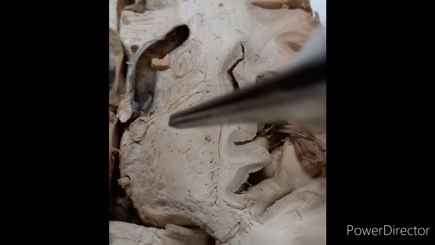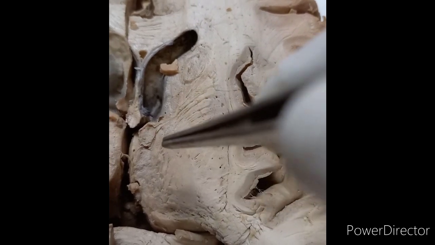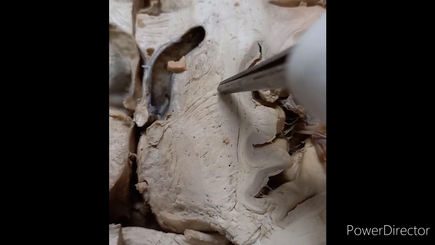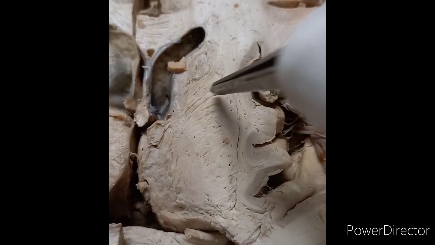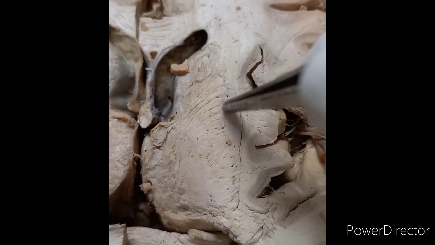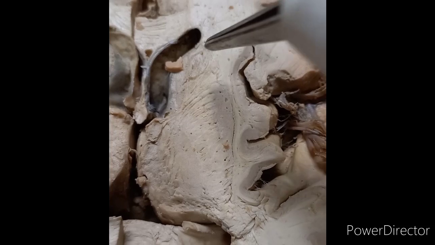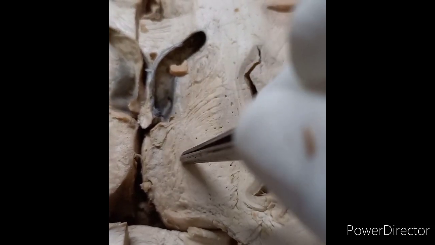So, this is thalamus, this portion is the head of the caudate nucleus, and this one is the lentiform nucleus. Medially there is globus pallidus and laterally there is putamen. So, this one is lentiform nucleus, this is head of the caudate nucleus, and this is thalamus.